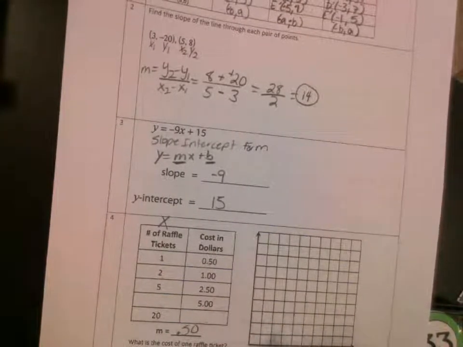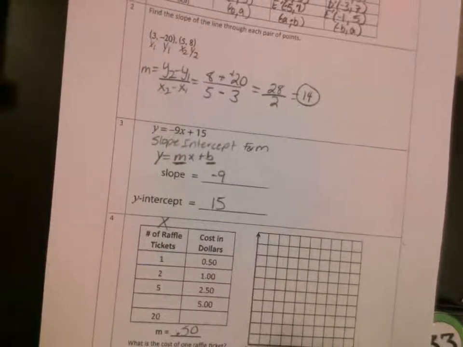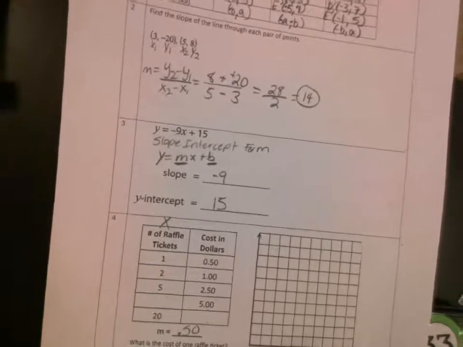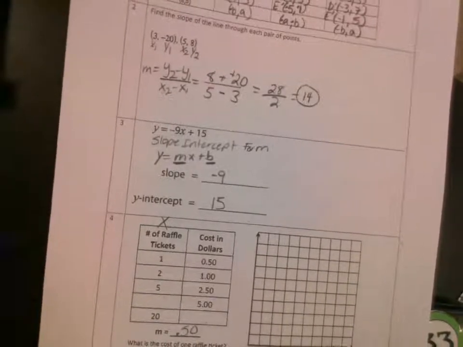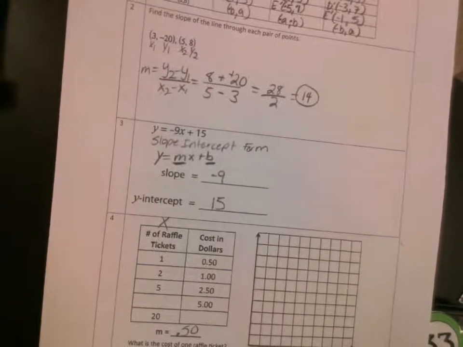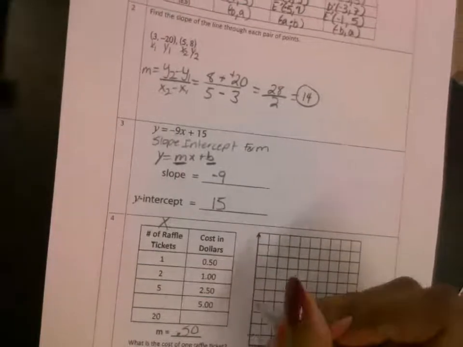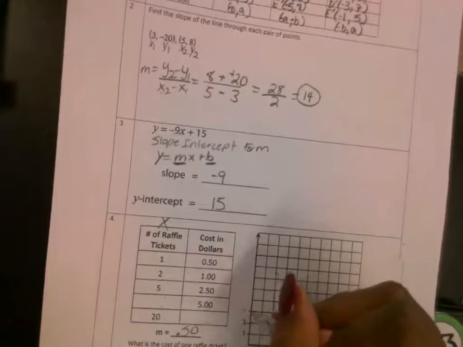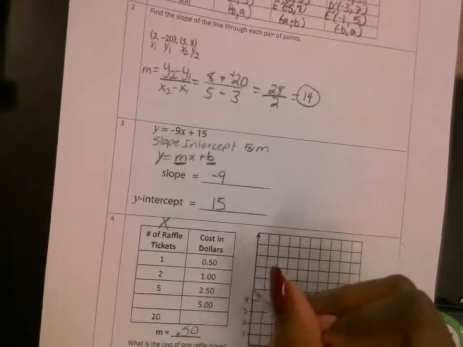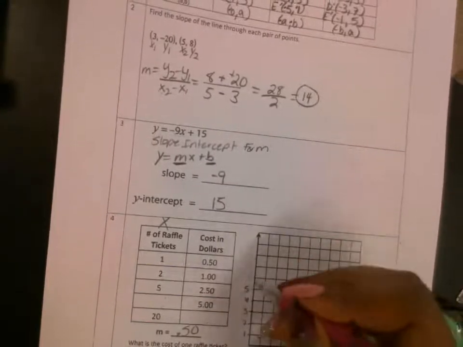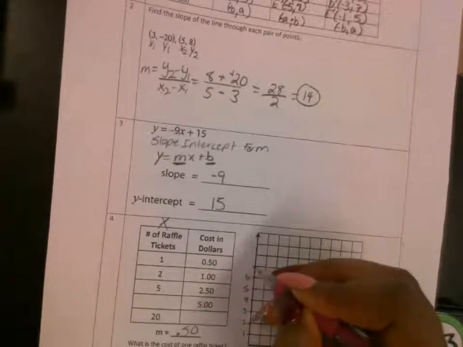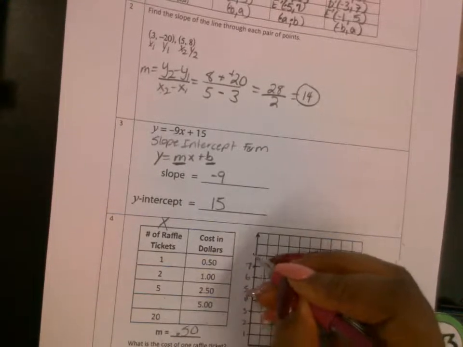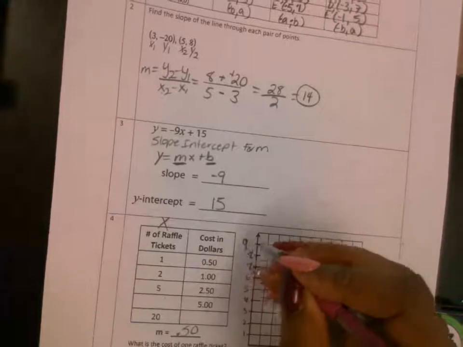Let's do this: 0, 1, 2, 3, 4, 5, 6, 7, 8, 9. This is 10. And let's do this one at 1, 2, 3, 4, 5, 6, 7, 8, 9, and 10.